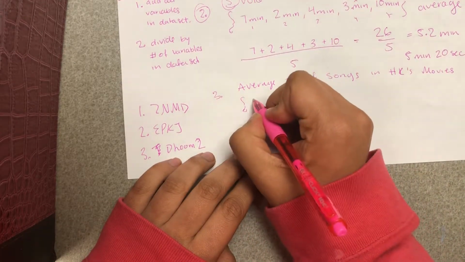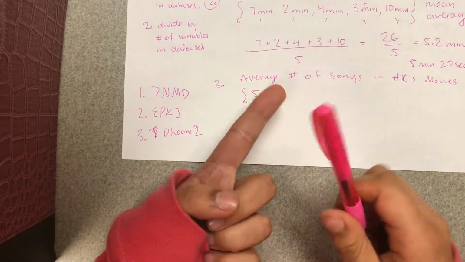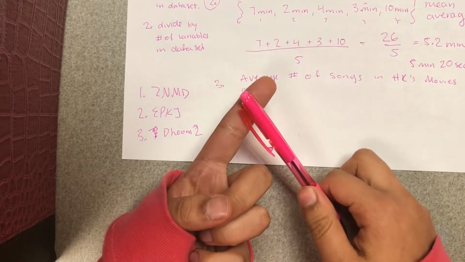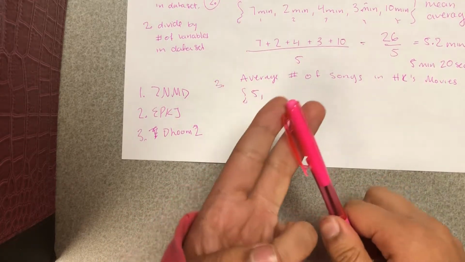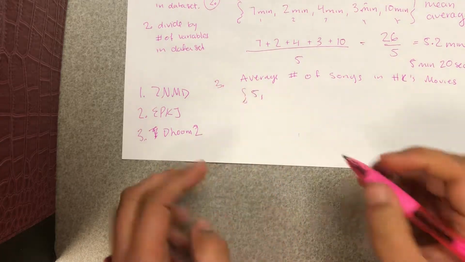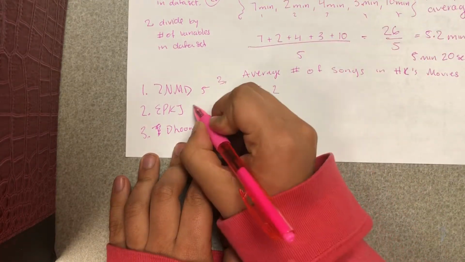So there's 5 of them. In Ek Bol Ka Jeena, I know there's the Ek Bol Ka Jeena song, and there's Natham Jano Naham. Those are the only 2 that I know, so I'm just gonna write there's 2 songs in this one. This one has 5, this one has 2.